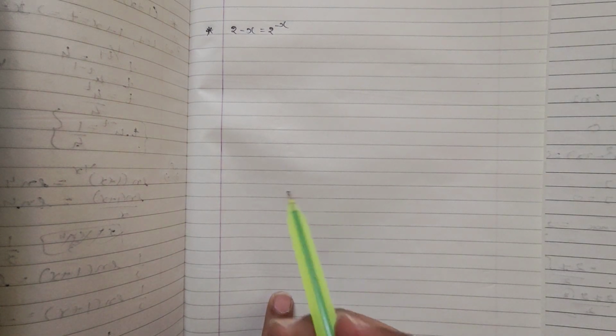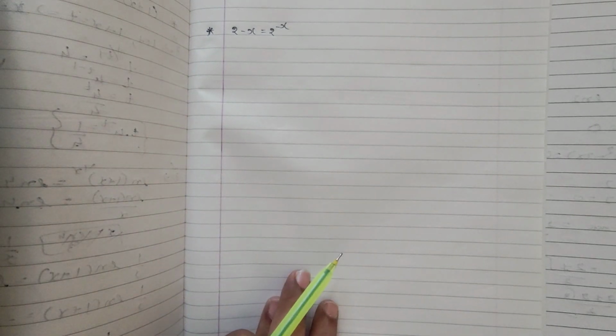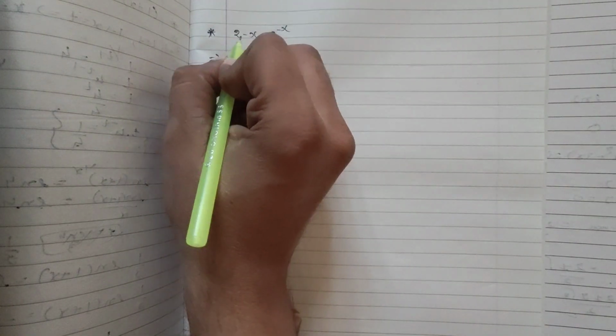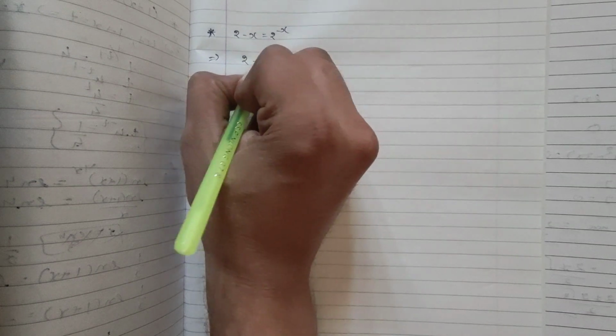Right, so what is the question? 2 minus x equal to 2 raised to minus x. Right, now how do we proceed? How do we solve this question? So for example, here I have 2 minus x equal to 2 raised to minus x. So 2 minus x I will keep as it is.